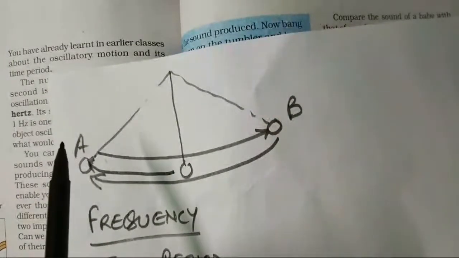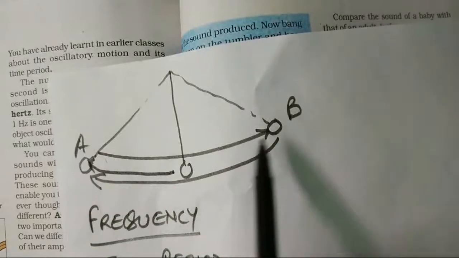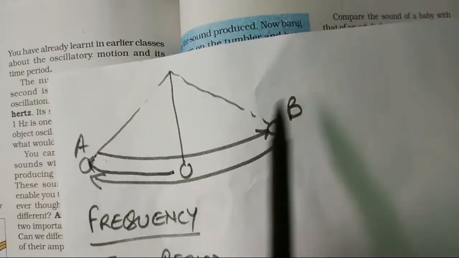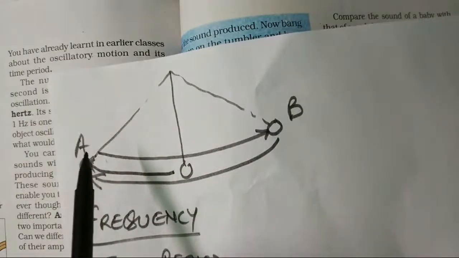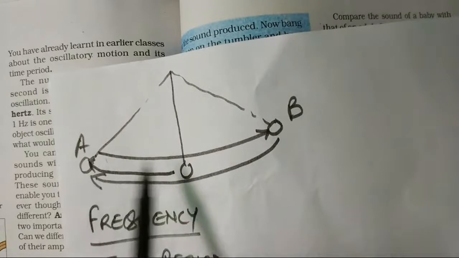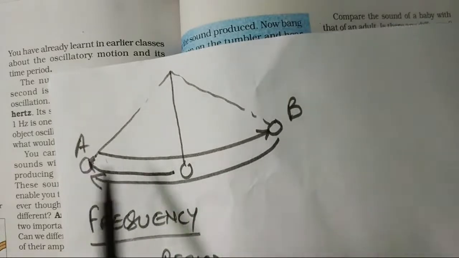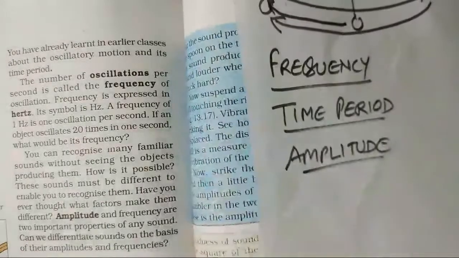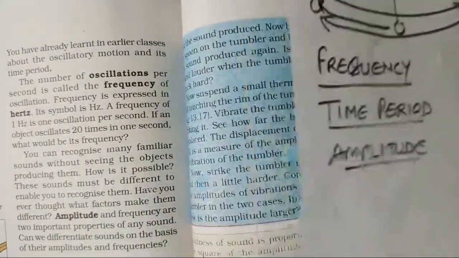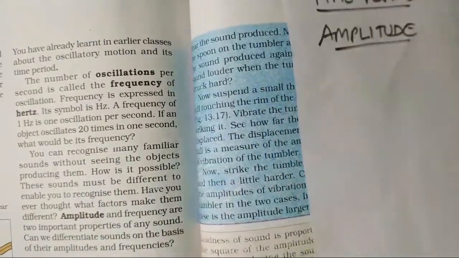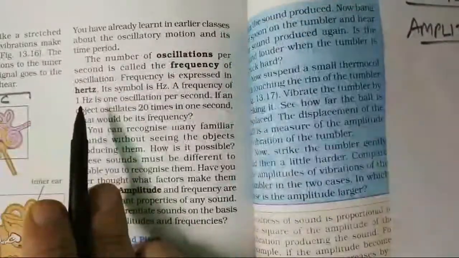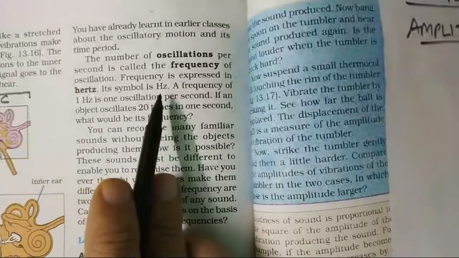Then this will be 2, then 3, then 4, and so on. The number of oscillations completed in 1 second is called the frequency. The frequency is expressed in a unit called hertz, Hz.